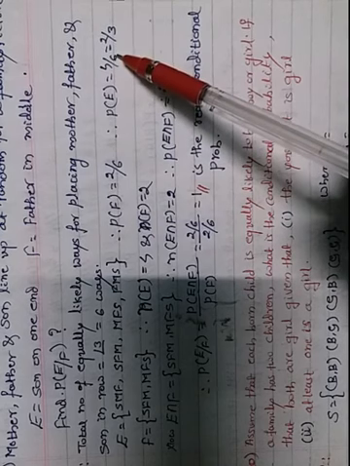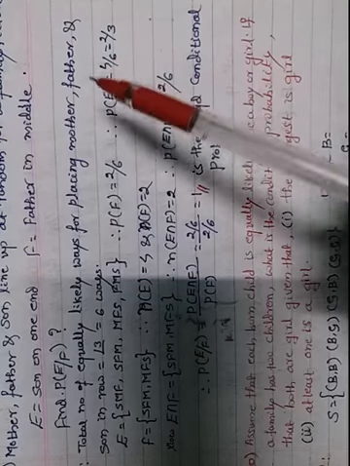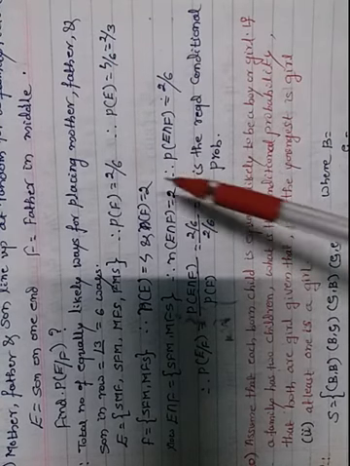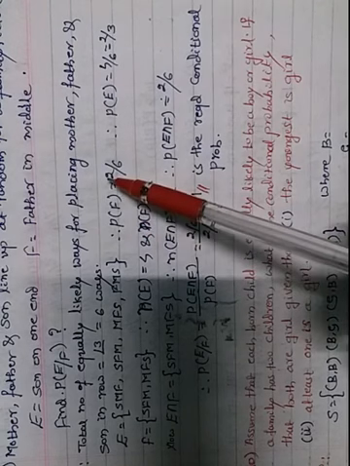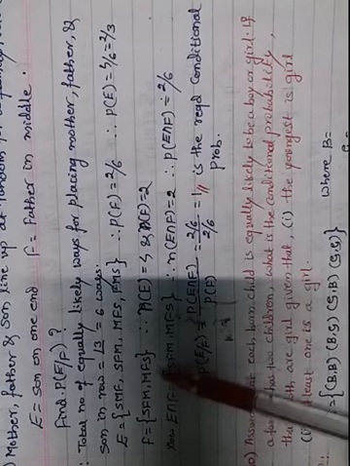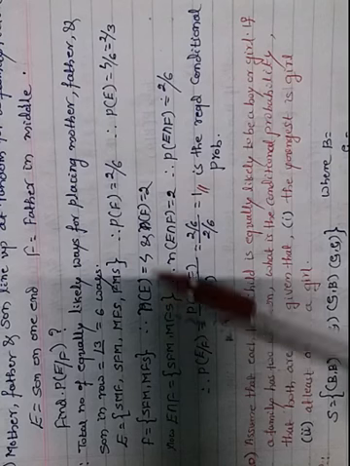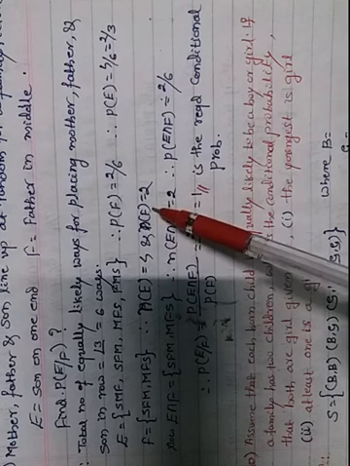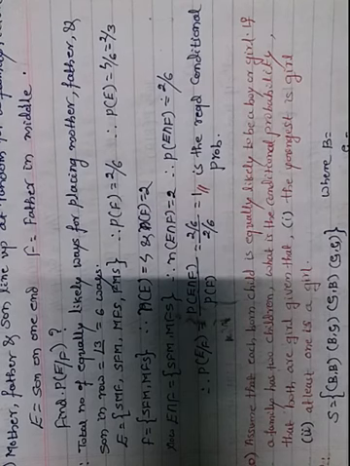You understand clearly. Am I right here? Then 4 by 6 gives 2 by 3. Similarly, the probability of F is 2 by 6, because I got only 2 outcomes from N of F. N of F is the number of outcomes from F only, that is 2.